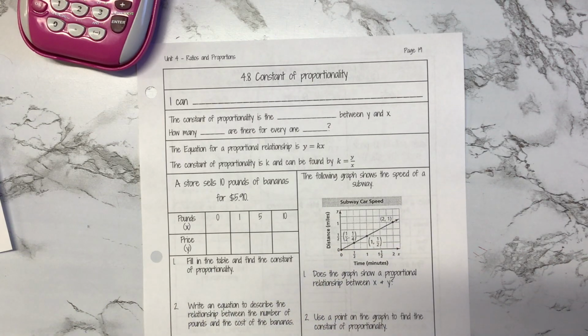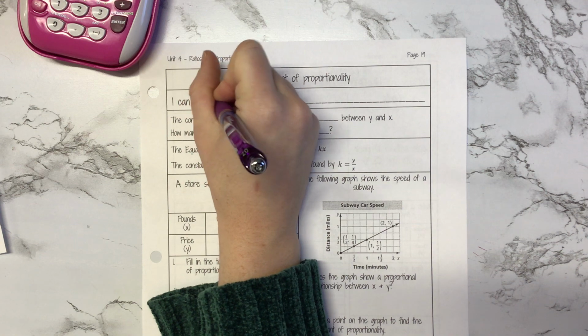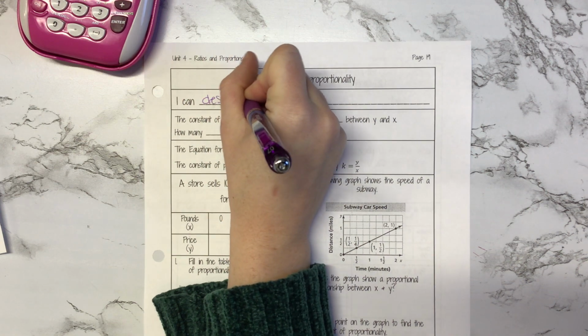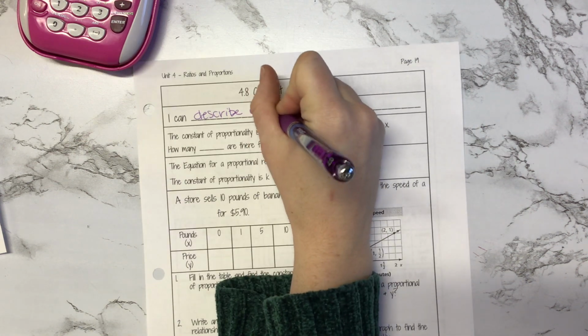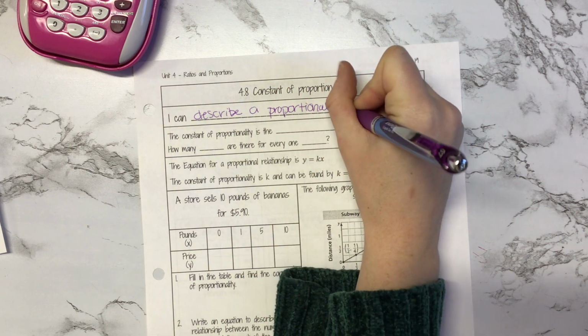In this video, we're going to talk about the constant of proportionality, which is just another way to describe how things are proportional together. So I can describe a proportional relationship.